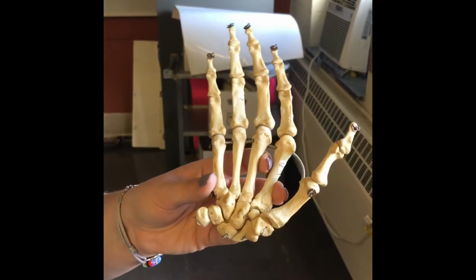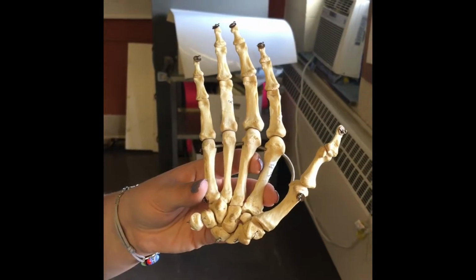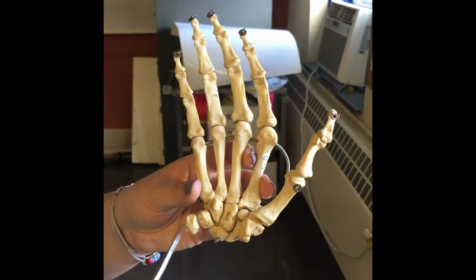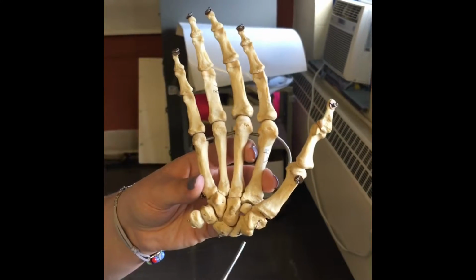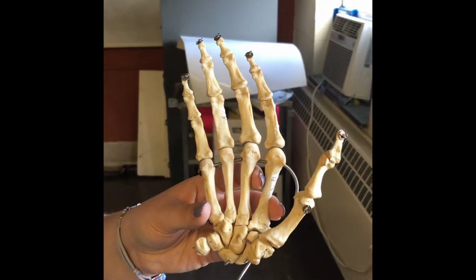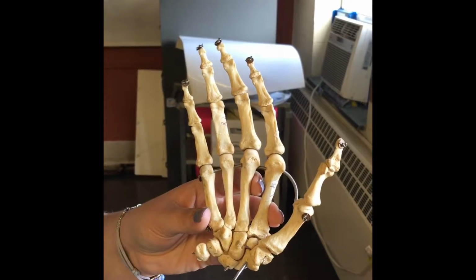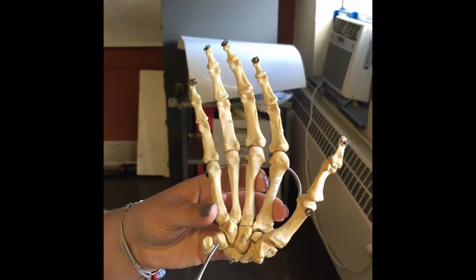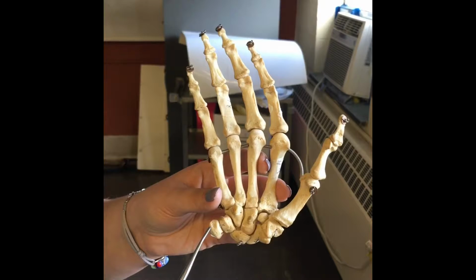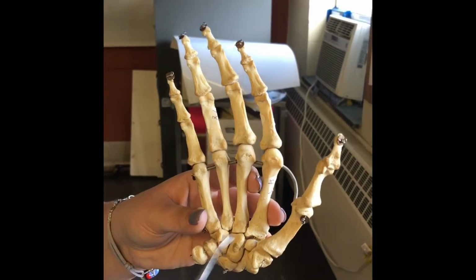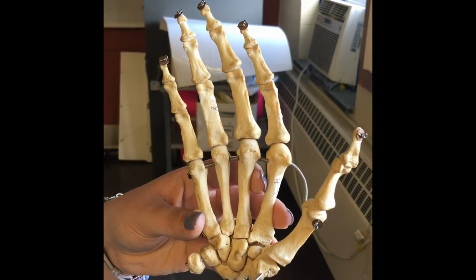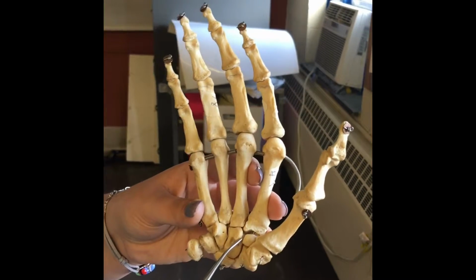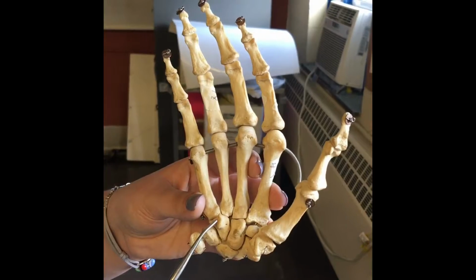This is the hand, and there are 8 carpals. There's a proximal row and a distal row. The proximal bones are the scaphoid, the lunate, the triquetral, and the pisiform. The distal row is the trapezium, the trapezoid, the capitate, and then the hamate.